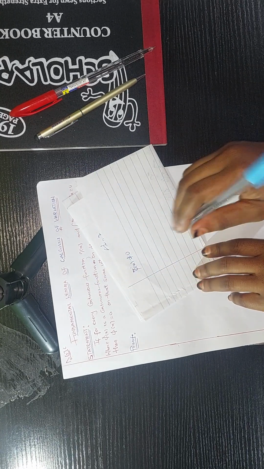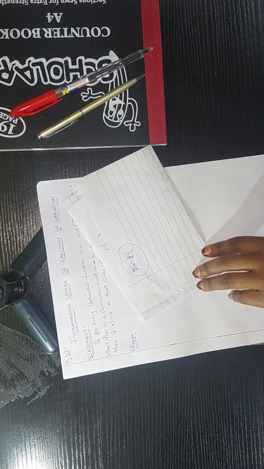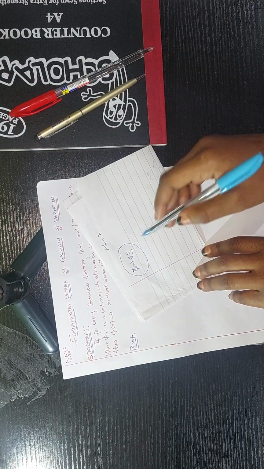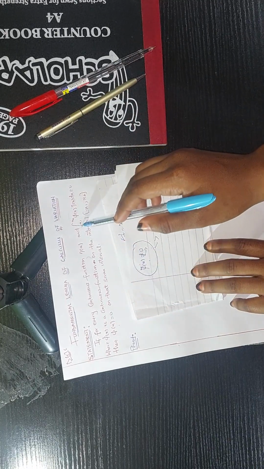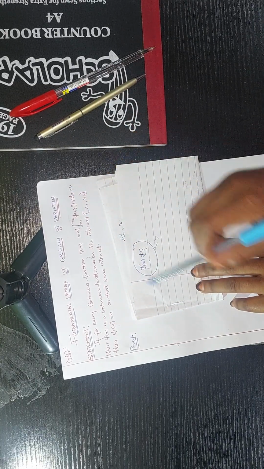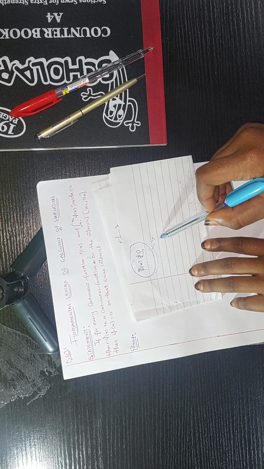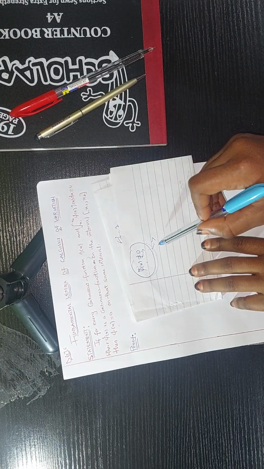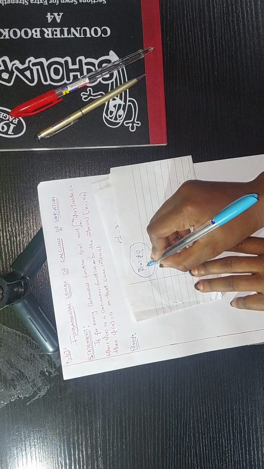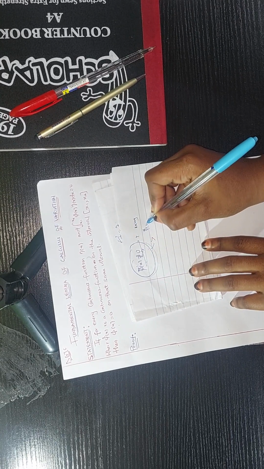If phi of x is equal to 0, then this integral is correct. But if I use phi of x not equal to 0 and I end up not having this integral, then I will say that this contradiction is wrong. Then phi of x equals 0.